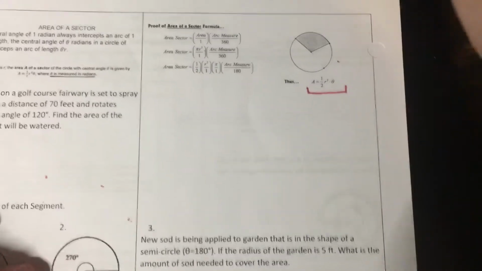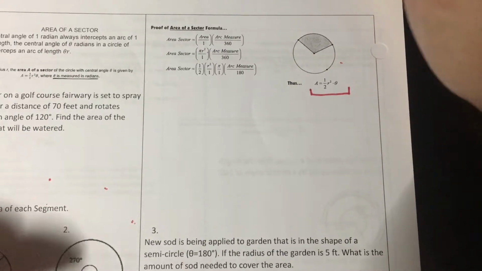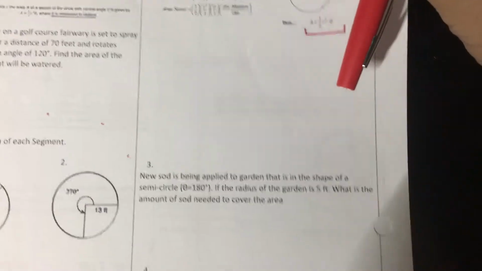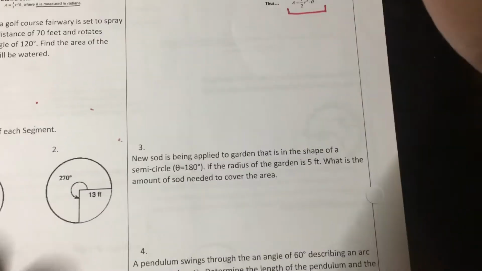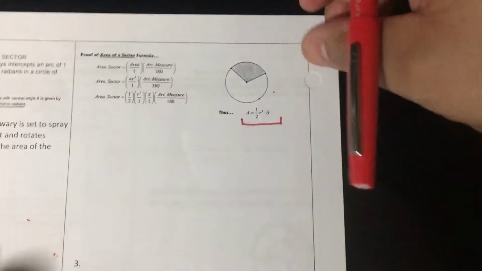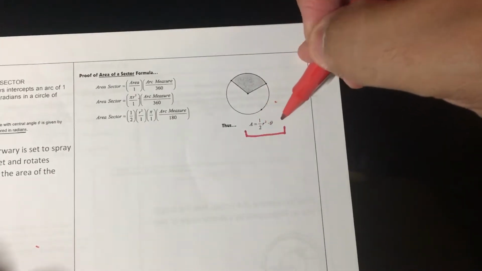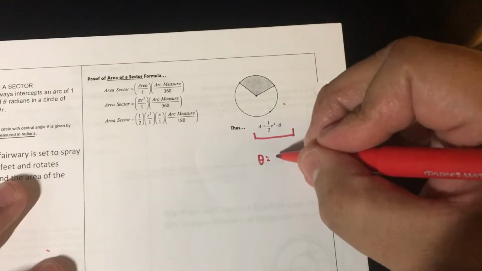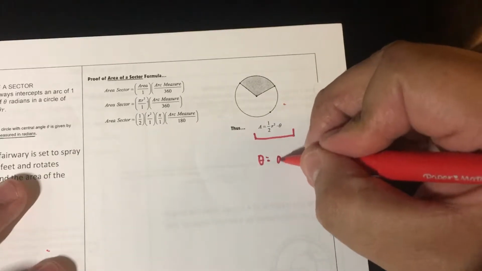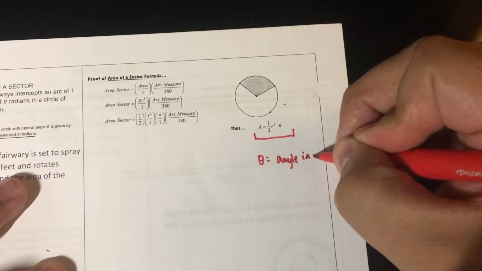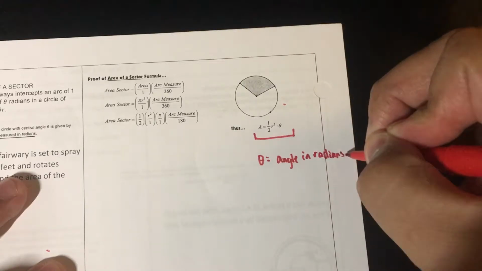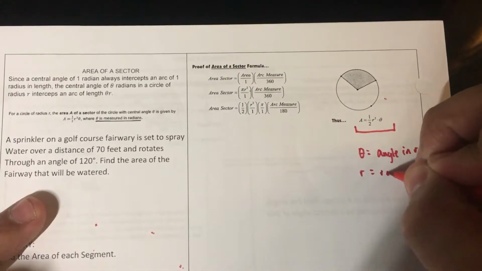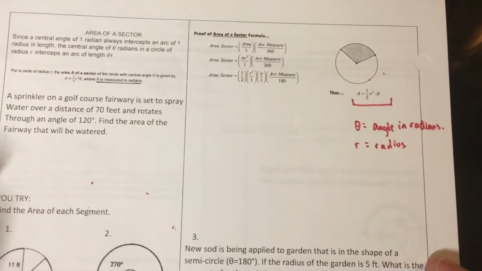Hello guys, so this lesson is over area of a sector, and so I'm going to go ahead and just go to what equation we're using here. So we're using A is equal to 1/2 r squared theta. This is an equation you'll be given, where theta is equal to my angle in radians. So it's always going to be in radians. R is the radius, and really that's all we need.